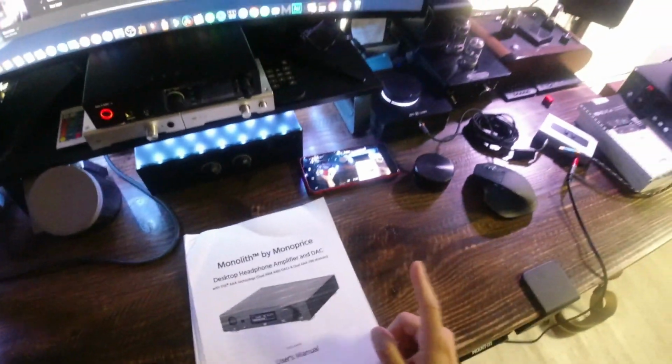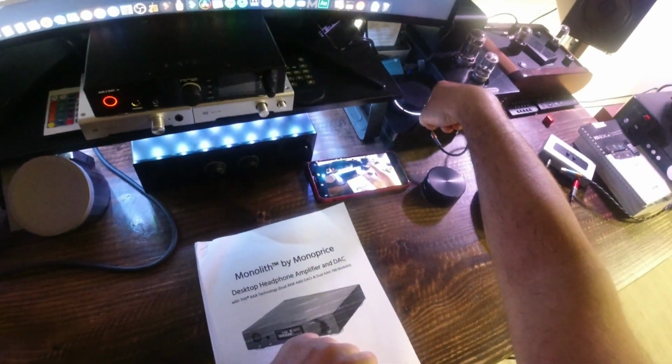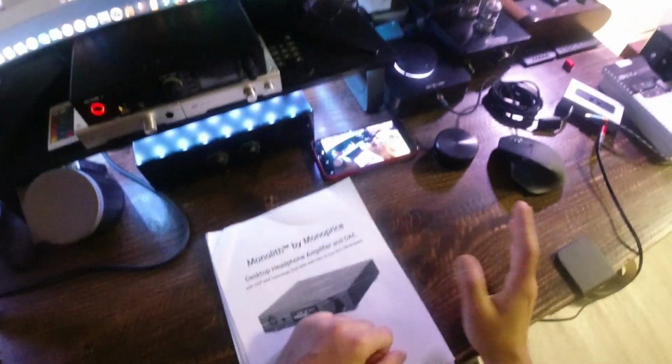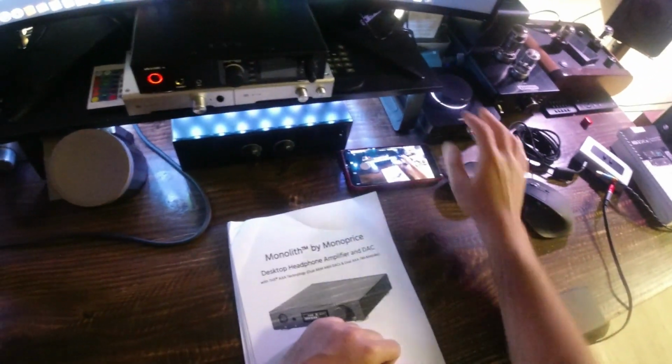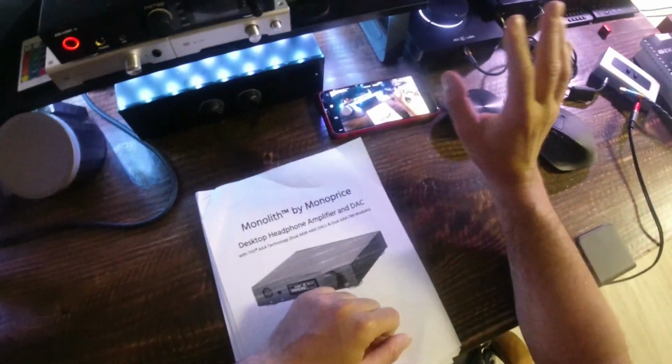The comparison today is going to be between the Monolith and the JDS Labs Element, or the Element amp DAC. They're $100 difference, roughly $120 difference between the two. The JDS is cheaper, and it's not balanced, it's not THX, nothing like that. So let's try to figure out if there's a sound difference between the two.